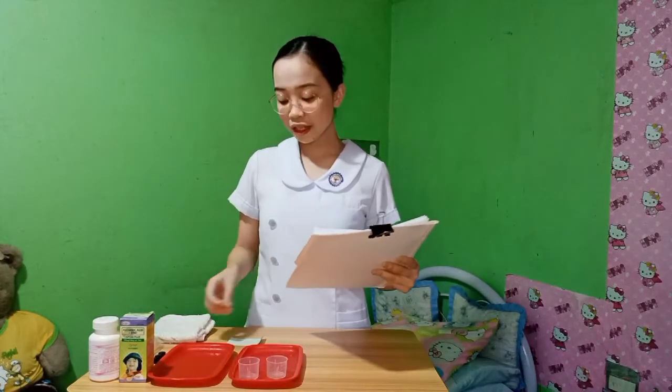So first, we will begin with the assessment. Verify the physician's order of medication, and then check the medication list on the medication card against the physician's order sheet or standing order sheet. This is to know what medication is to be given to the assigned patient.